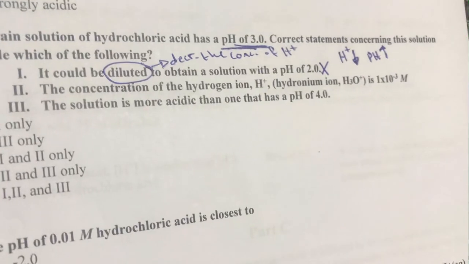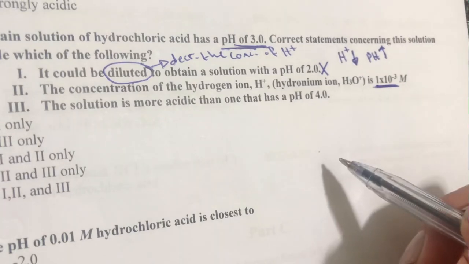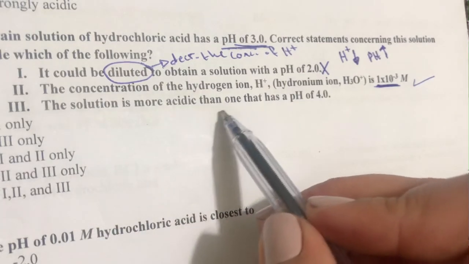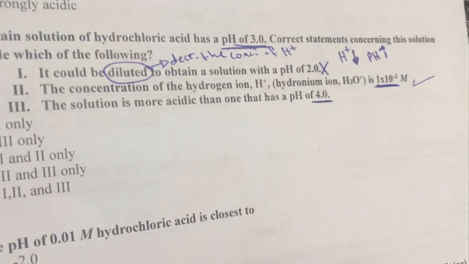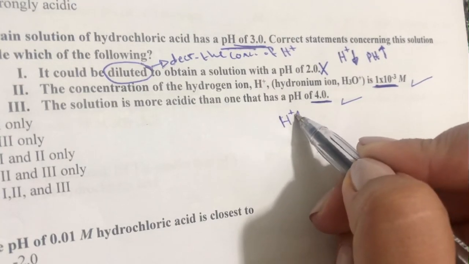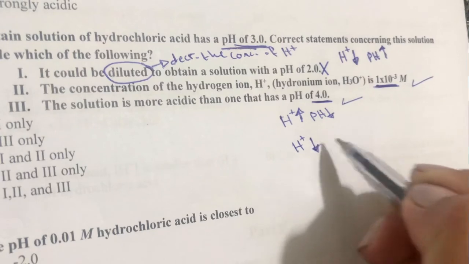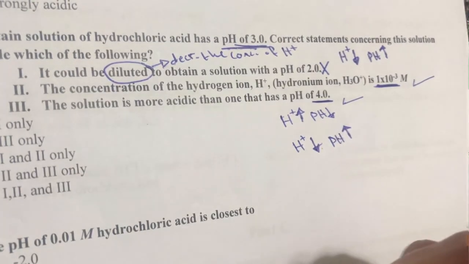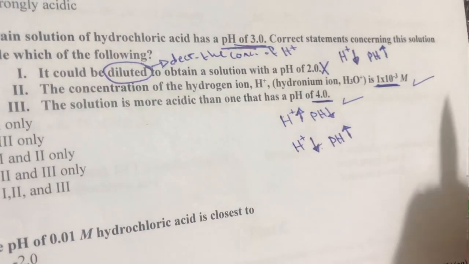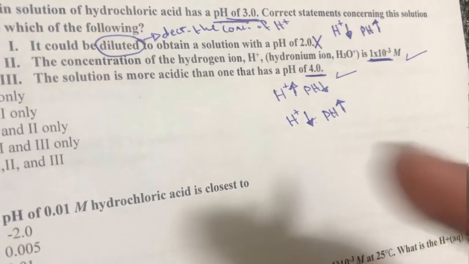2. The concentration of hydrogen ion equals 1 times 10 to the power negative 3. Correct statement. 3. That the solution is more acidic than one that has a pH of 4. Correct statement again, because as concentration of hydrogen increases, pH decreases, or as concentration of hydrogen ion decreases, pH increases. So the answer is 2 and 3. D.